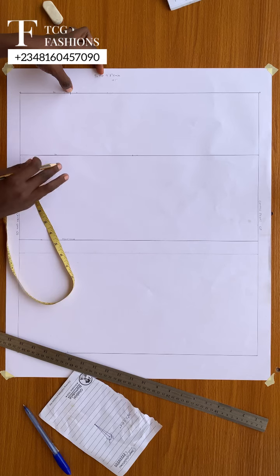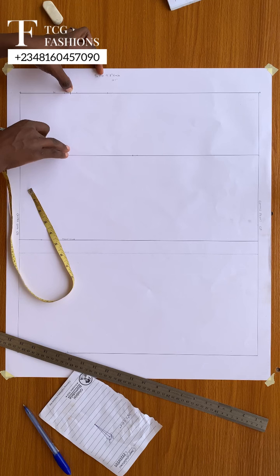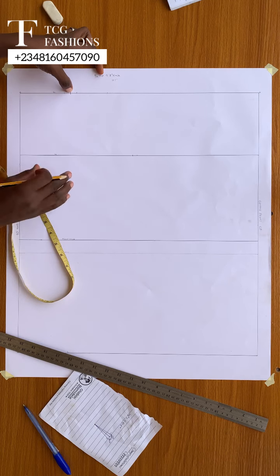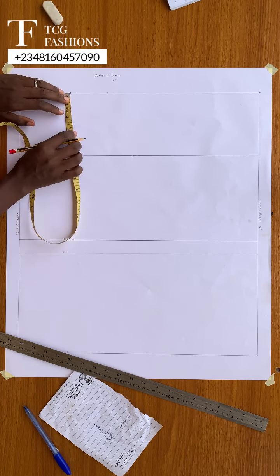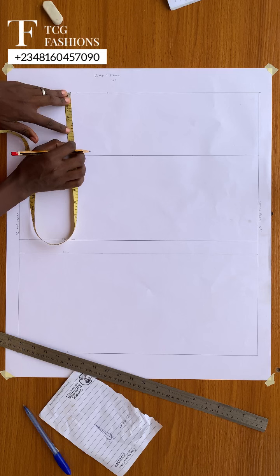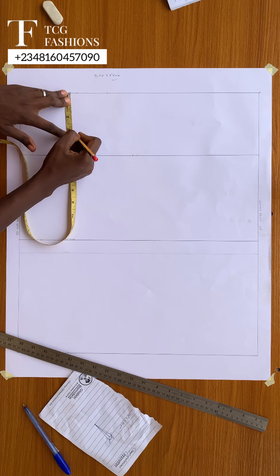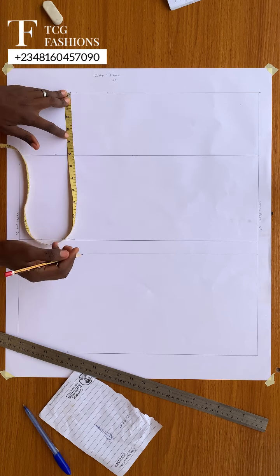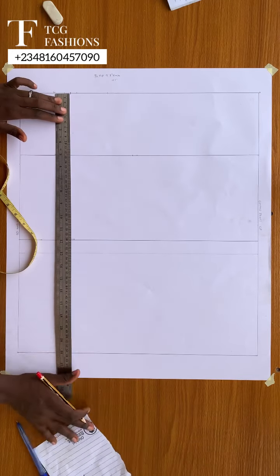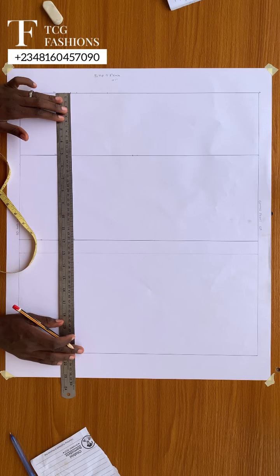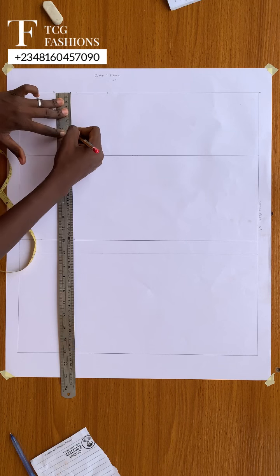But whatever you are doing, just ensure that your dart does not get to your hip line. The same way I explained during bodice class that the dart doesn't get to the bust, it's the same way for the skirt. So I'm using reduced scale, and I want to make my dart length let's say 6 inches or 6.5. If I'm doing 6.5, this is where my 6.5 will be. Are we together? I will just draw a straight line. You have to ensure that the length of the dart is straight.